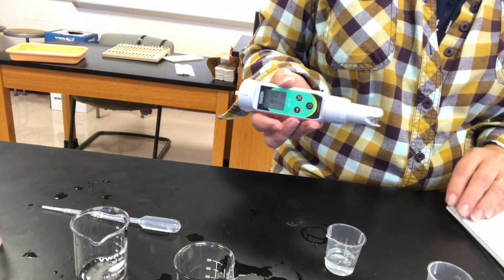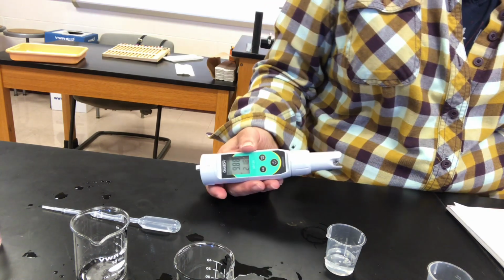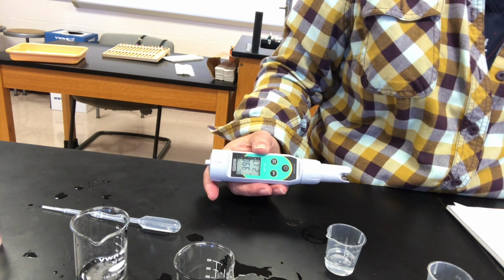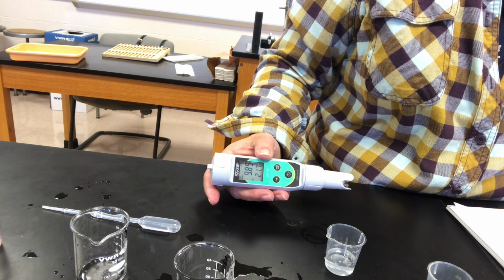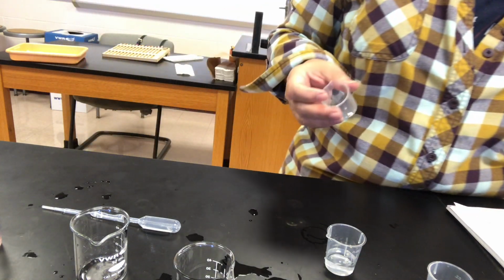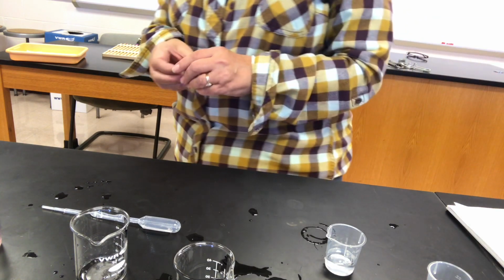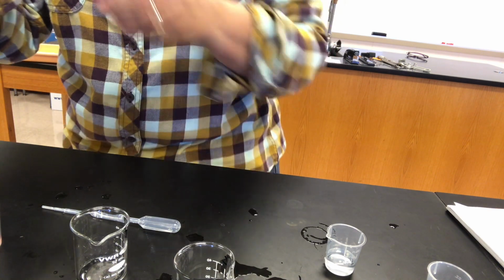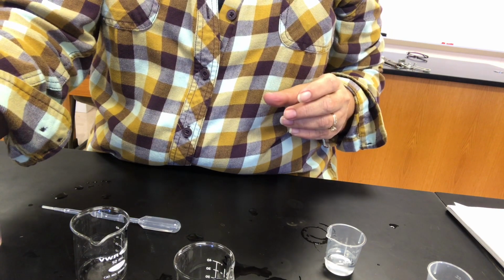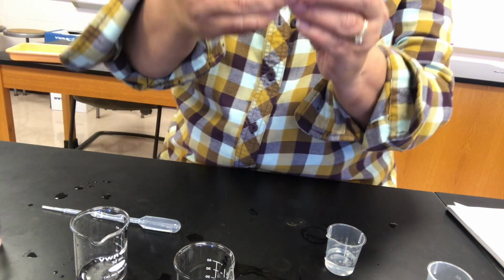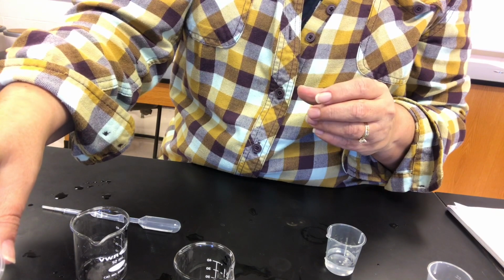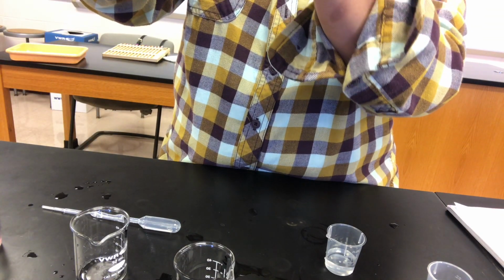Now, we saw that the pH did change. So how well did our buffers work? Did they actually resist change in pH? So what we're going to do then is take regular plain water and add some hydrochloric acid and some sodium hydroxide to just plain distilled water in equivalent amounts and see how water resists change in pH, or if it does. So here is plain distilled water.